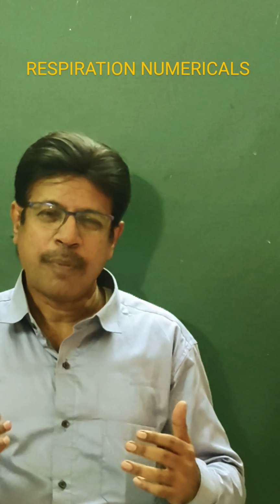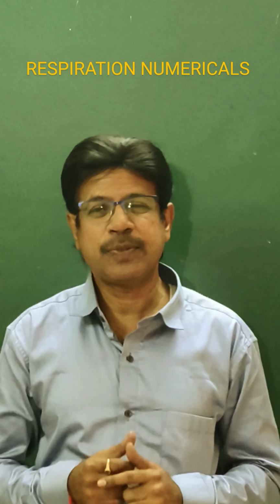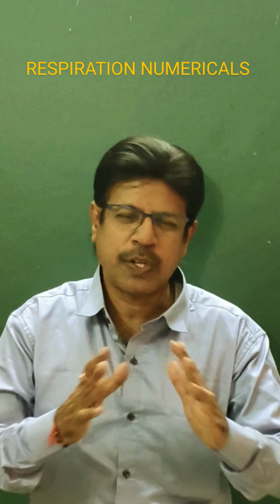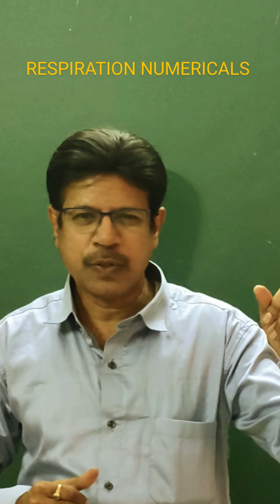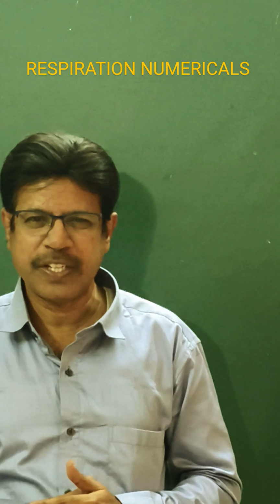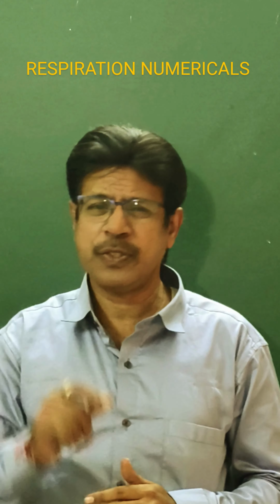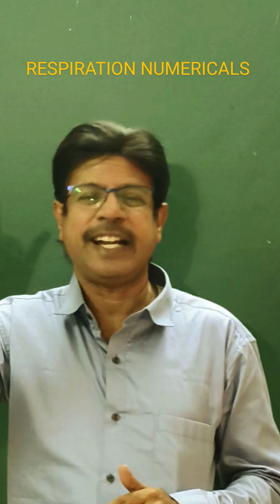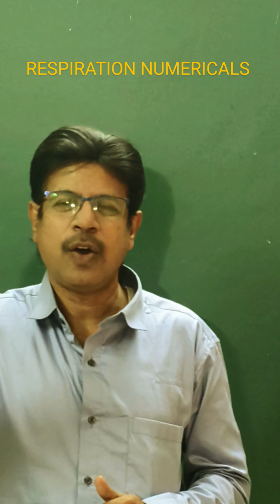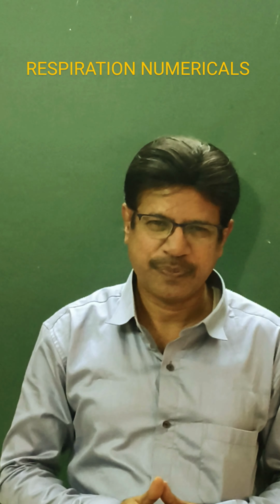Next, how many oxygen molecules are required for the oxidation of the total reduced coenzymes for one glucose molecule? For one glucose molecule, there are 12 reduced coenzymes. The 12 reduced coenzymes require 12 oxygen atoms for their oxidation. That is 6 oxygen molecules.